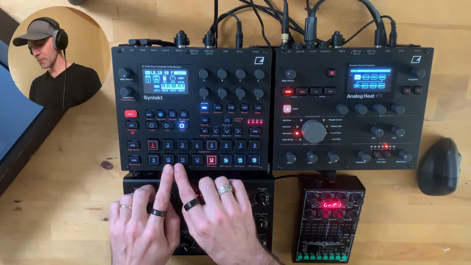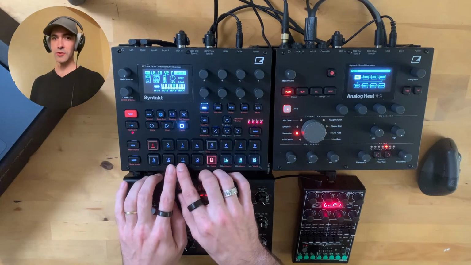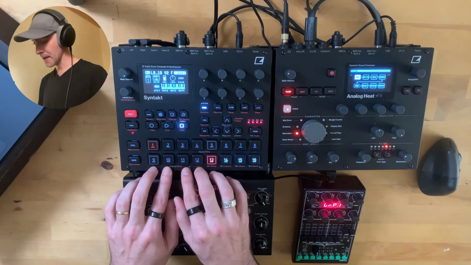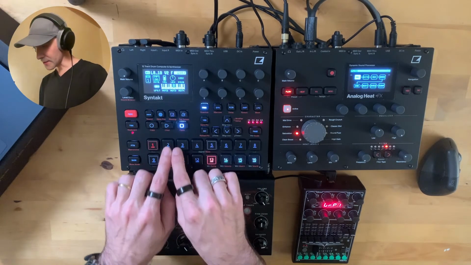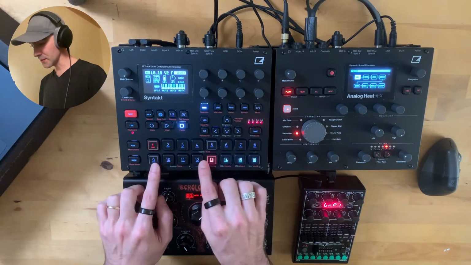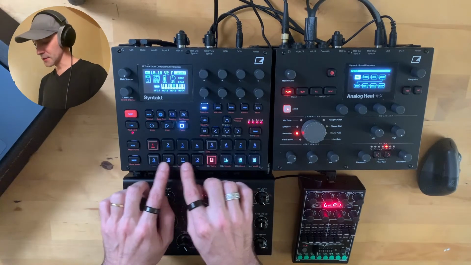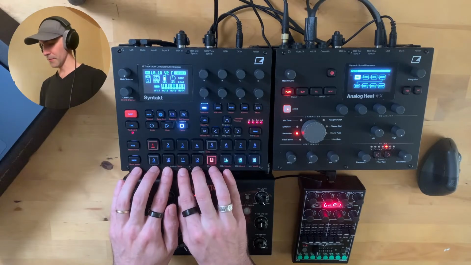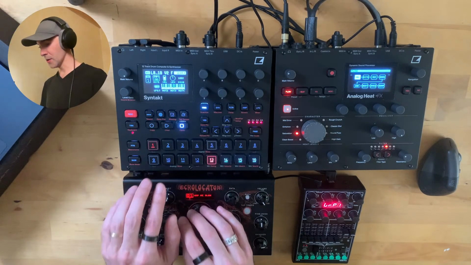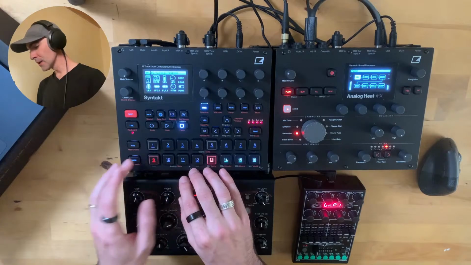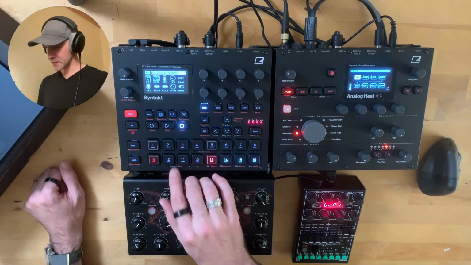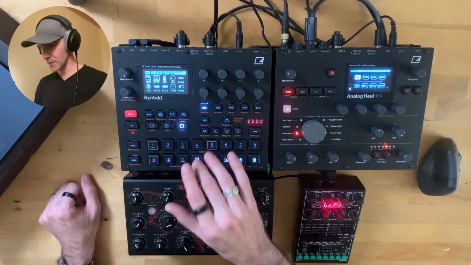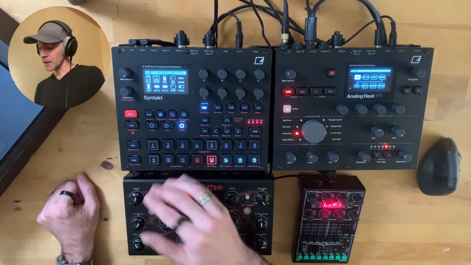For one pattern, there are 12 voices, and the first four voices I use for the very basic stuff: the kick, the bass, some noise or another bass, and some hats.